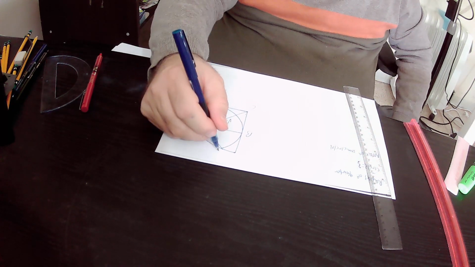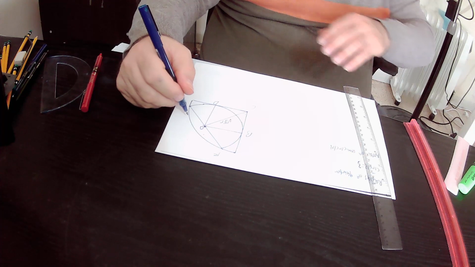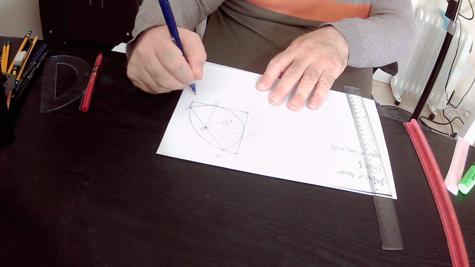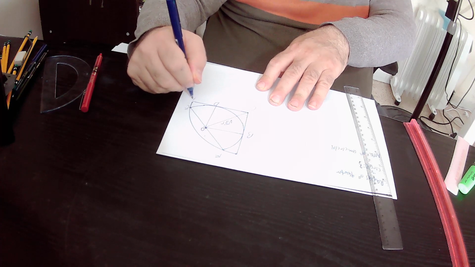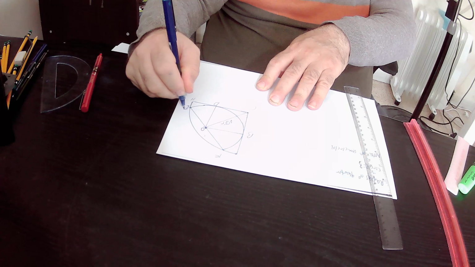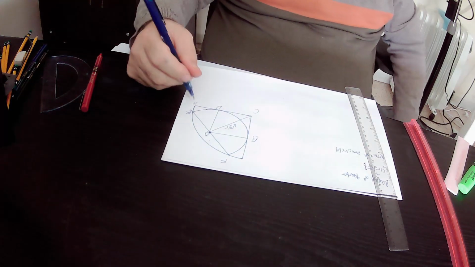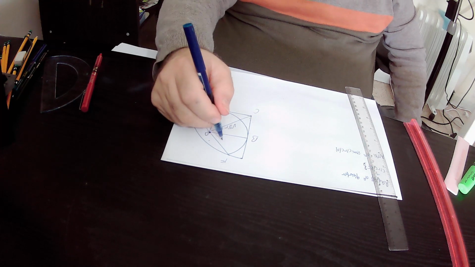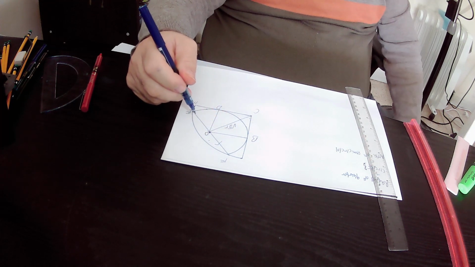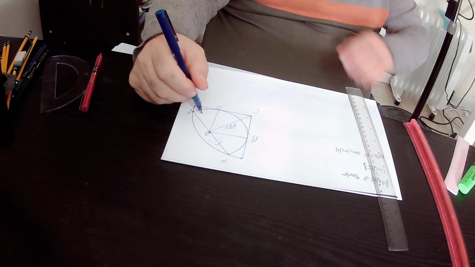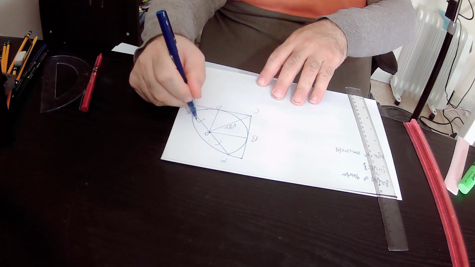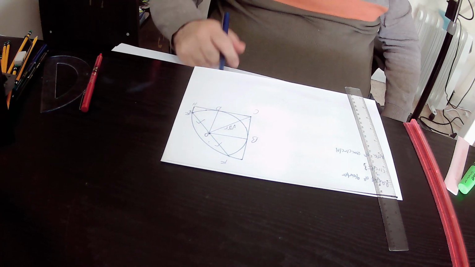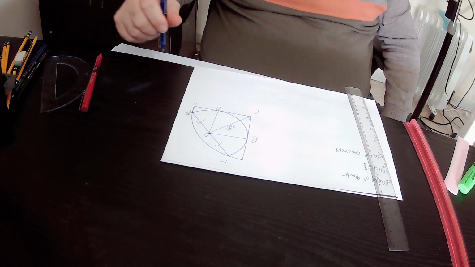And here we have point F, E, H. We have already found out that line segment FO equals R, the radius of the semicircle, and OE is also equal to R, also the radius of the semicircle. In the next step, we will join points C and D together by a straight line.